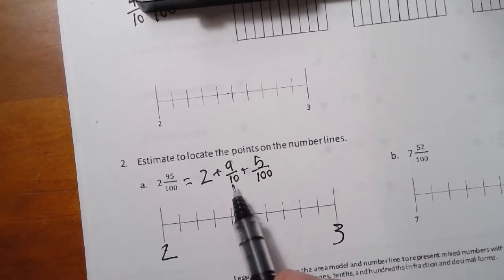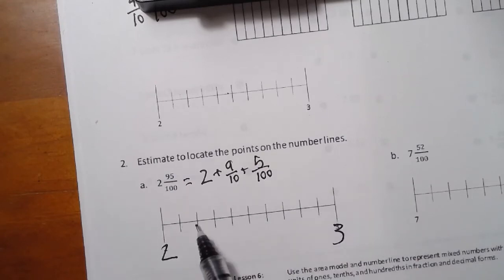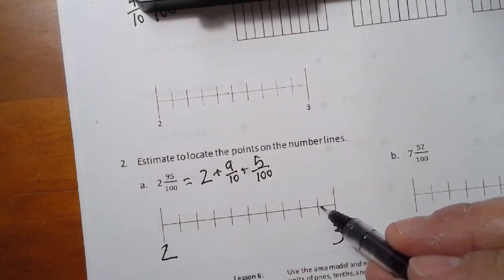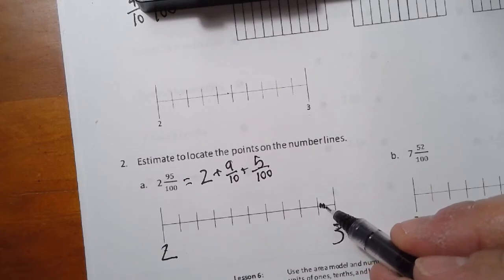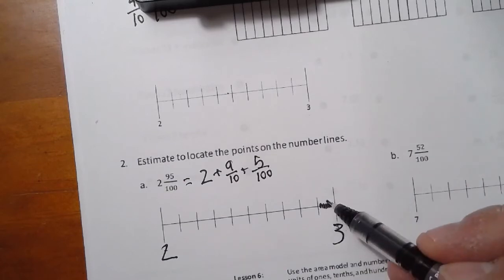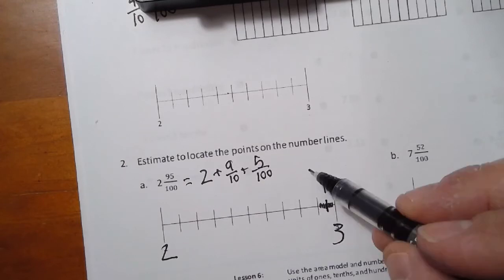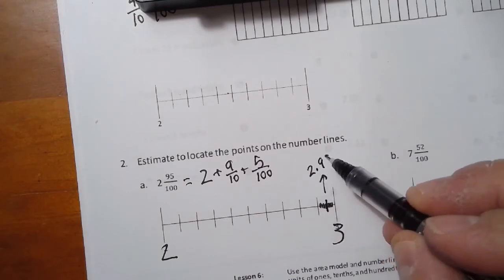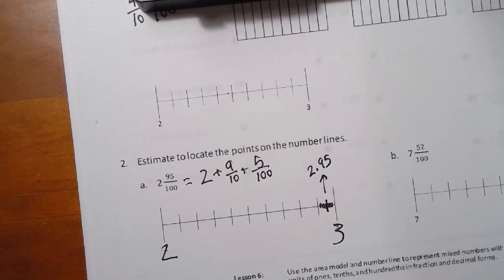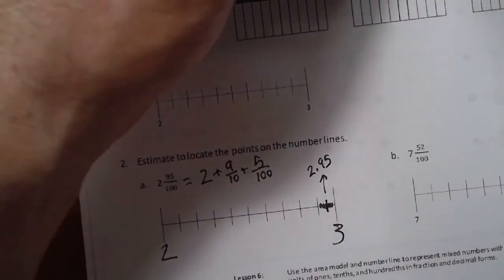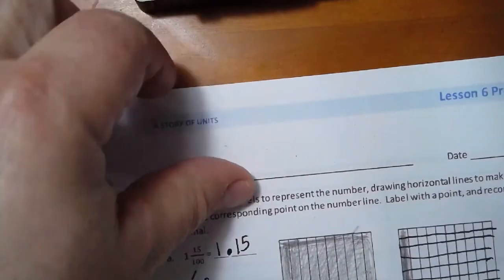So I have to go to 9 tenths, which is way over here. 1, 2, 3, 4, 5, 6, 7, 8, 9. There is 9 tenths. And then in between here, there are 10 little lines, and 5 would be halfway in between. So that is where 2.95 would be, 95 hundredths. 95 hundredths is almost 100 over 100. I estimate that it's really close to the 3. Okay, you can do B on your own there, 7 and 52 hundredths.